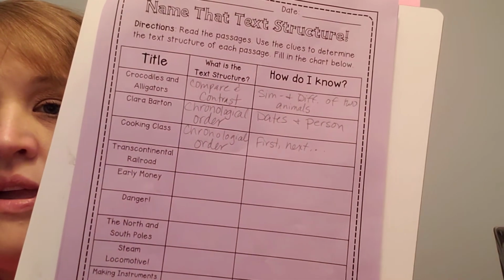And how do I know? Because it talks about first, next. Okay. All right, now let's look at the Transcontinental Railroad. At one time, Americans couldn't get from coast to coast by train. The train tracks did not go all the way across the United States. This was a problem. I heard a word there that might make me think something.